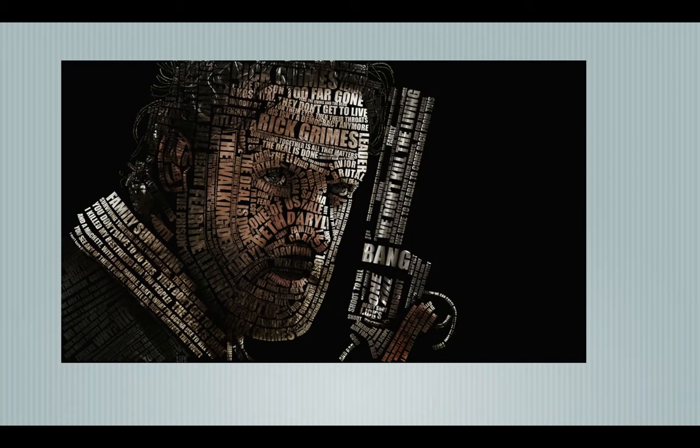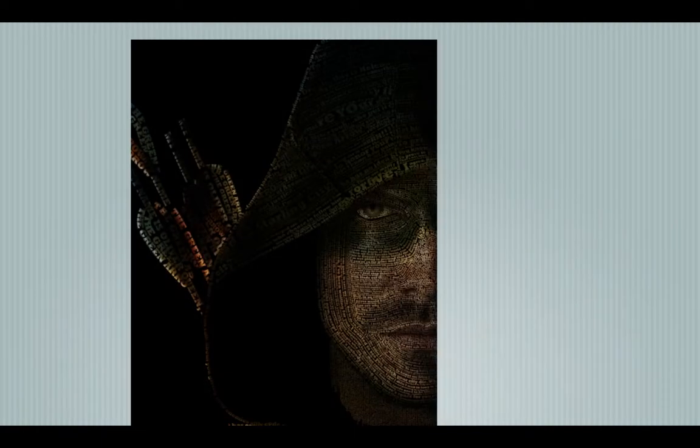Also in typography, this is Trey Schneider, of course, from The Walking Dead. Pretty cool stuff. And this is called The Arrow. This is by Seth Peterson. And again, if you look at the attention to detail, the minute words, I mean, even the lighting behind, there's some pretty tough work there.